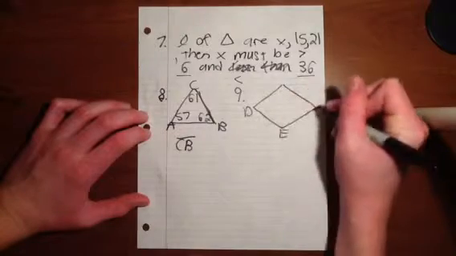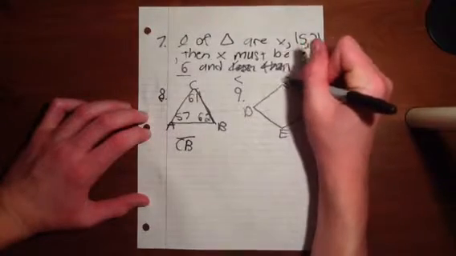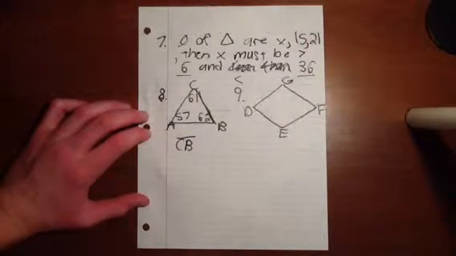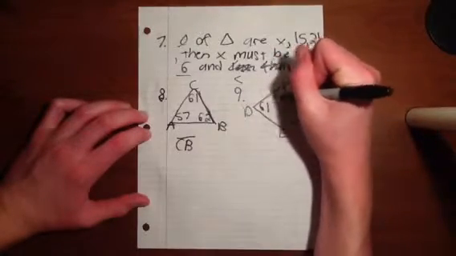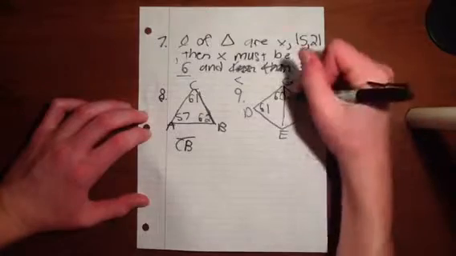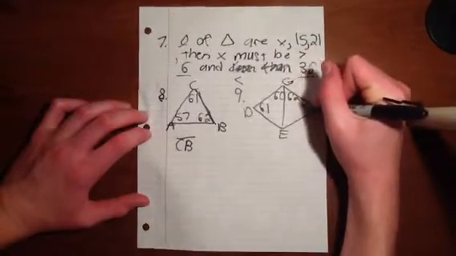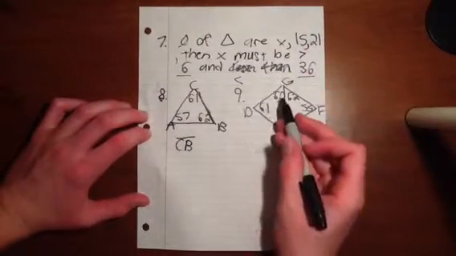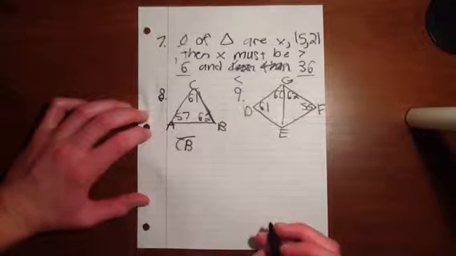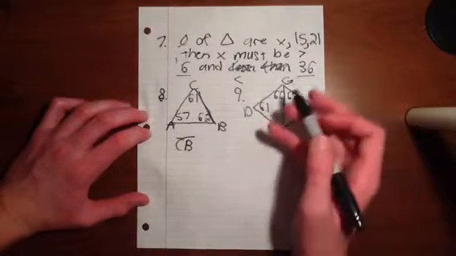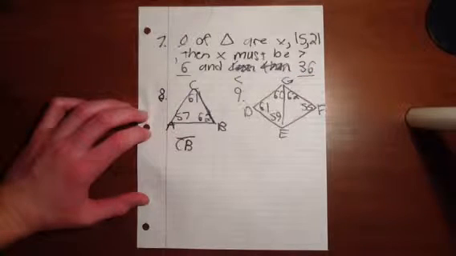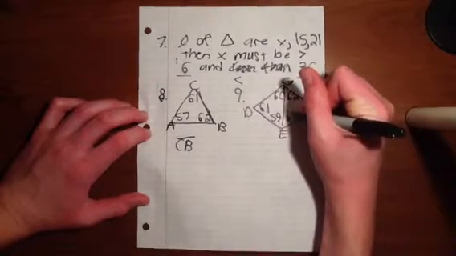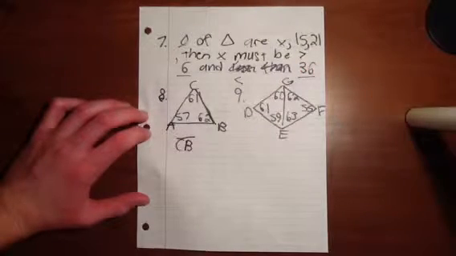Now we label number 9. So, we have 2 triangles opposite of each other. So we find the third angle, which for DGE would be 59, and for GFE would be 63.